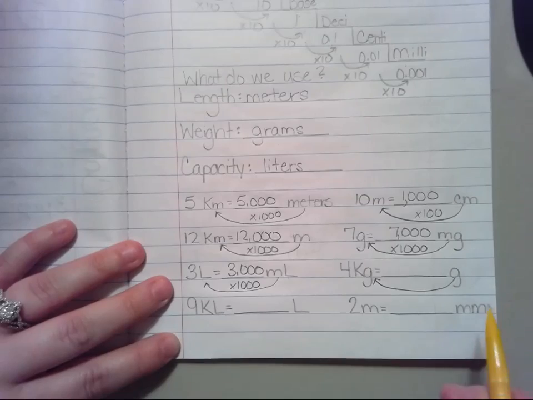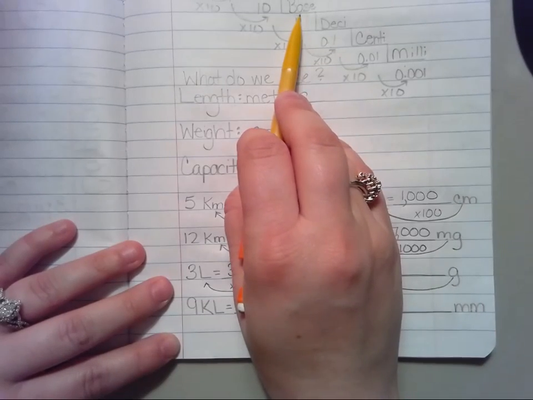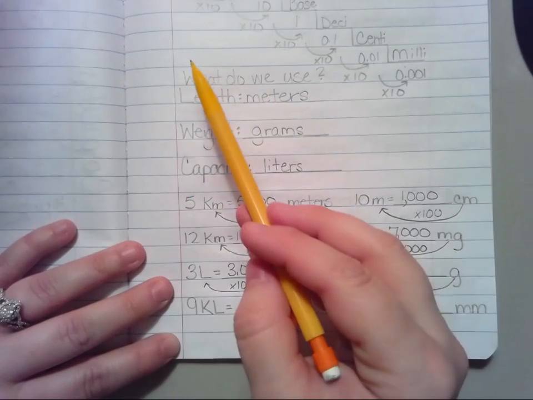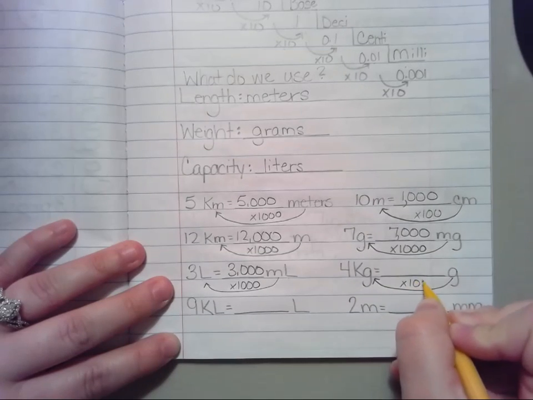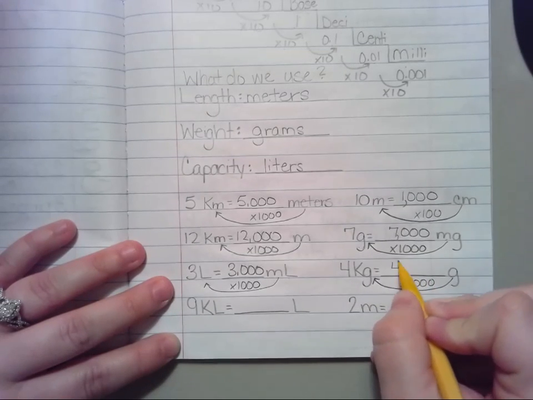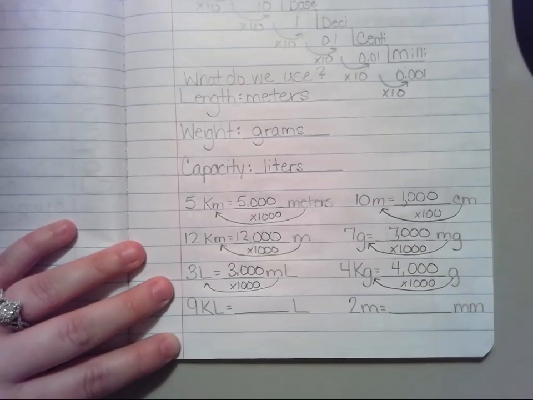Grams to kilograms. Base unit is grams, going all the way up to kilograms. I'm jumping 3 times, which is times 1,000. So I should get 4,000.